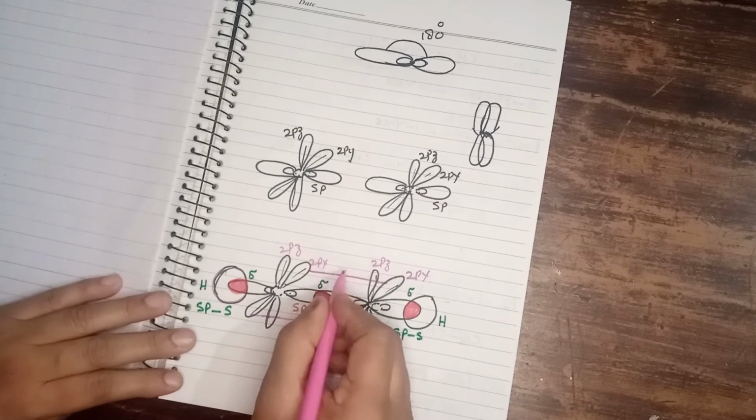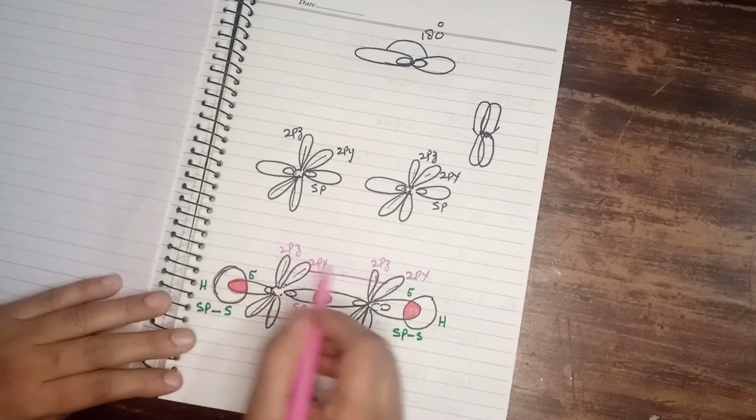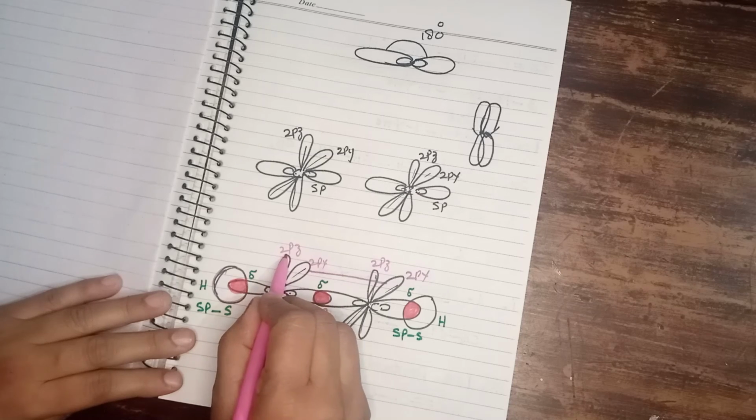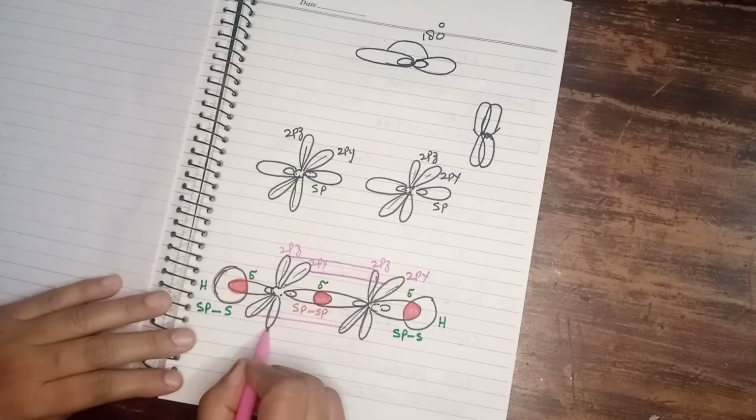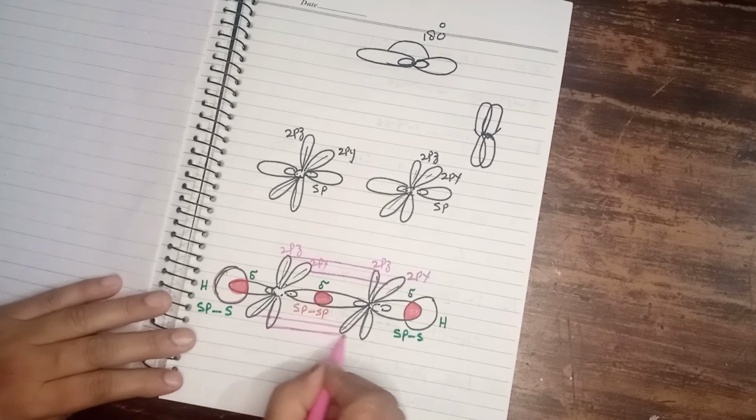We get here the first pi bond, right, and the second pi bond is formed by the sidewise overlap of the 2pz orbital of one carbon with the 2pz orbital of another carbon.